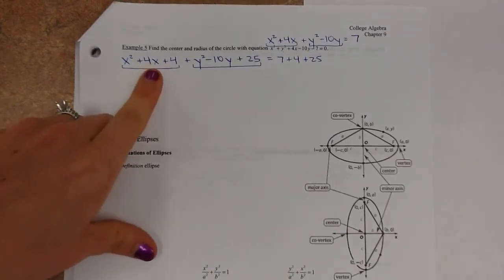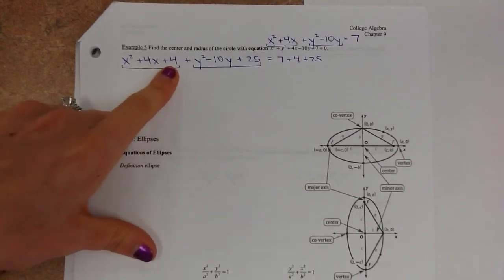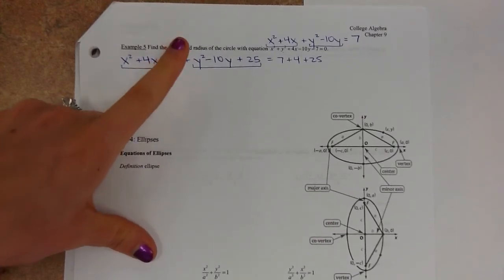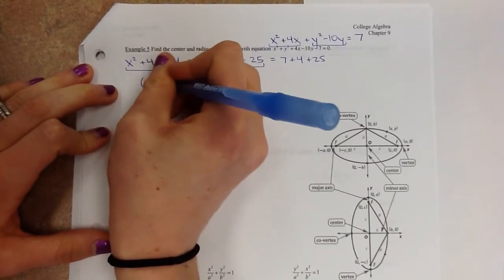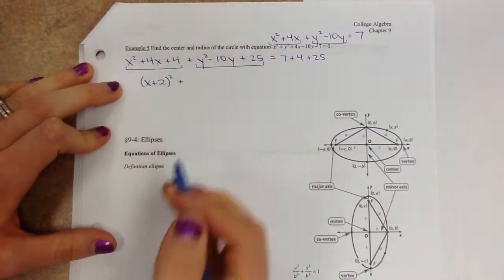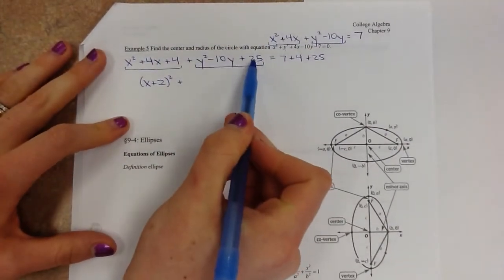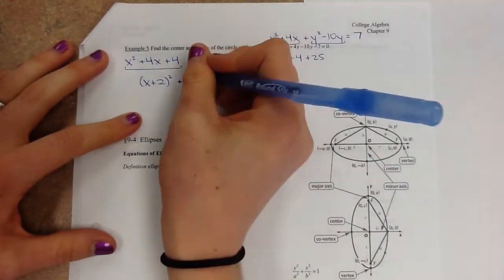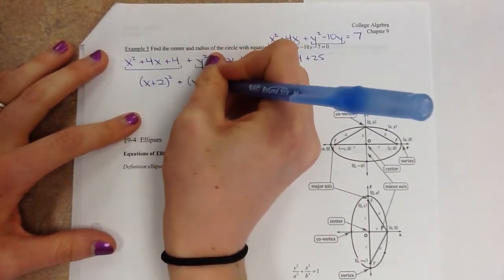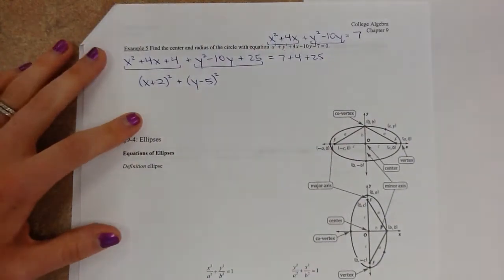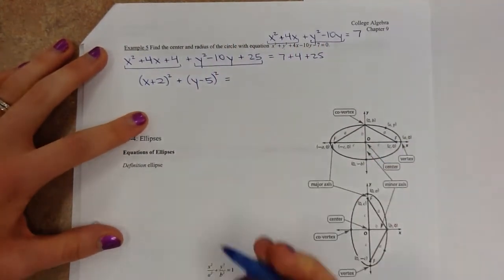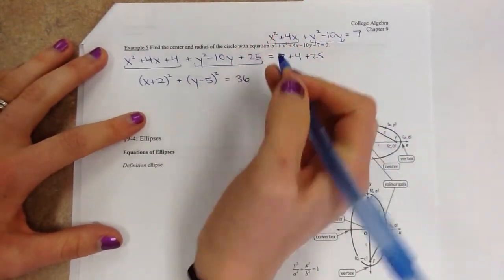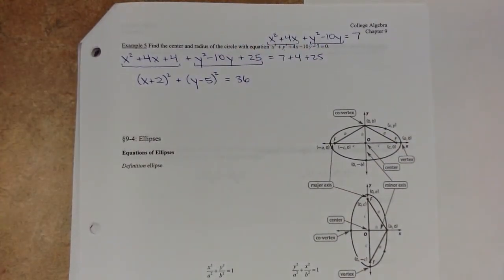This piece right here, I can factor it down using my little completing the square tricks. What multiplies to 4 and adds to 4? Well, that would be 2 and 2. So this becomes (x + 2) squared, plus, what multiplies to 25 and adds to negative 10? That would be negative 5 and negative 5. So this becomes (y - 5) squared. And then 7 plus 4 is 11, plus 25 is 36. That is my standard form of a circle, what I was working with on the previous page.